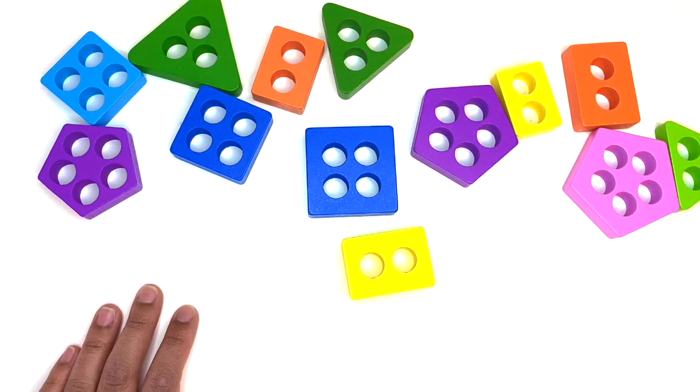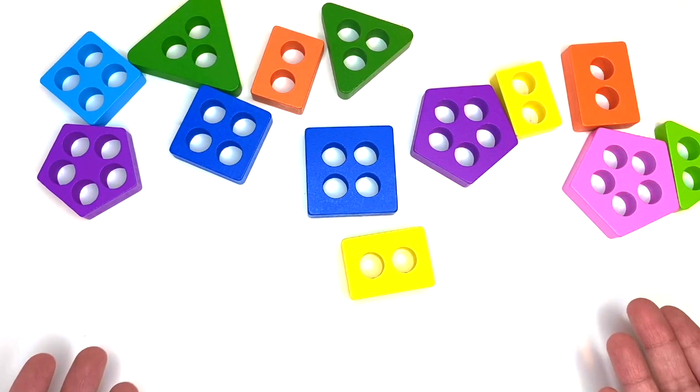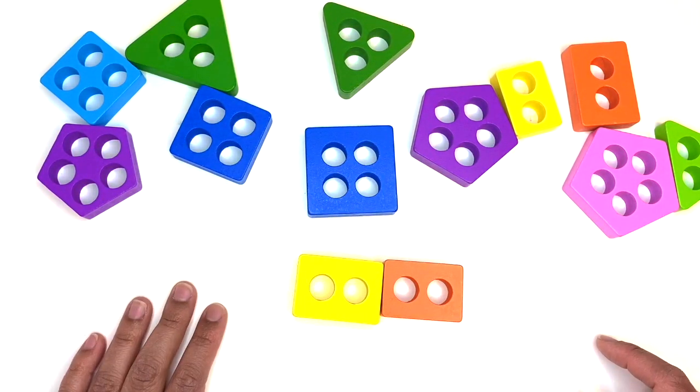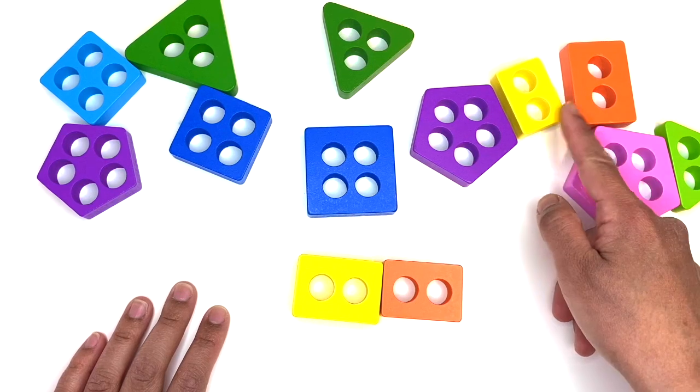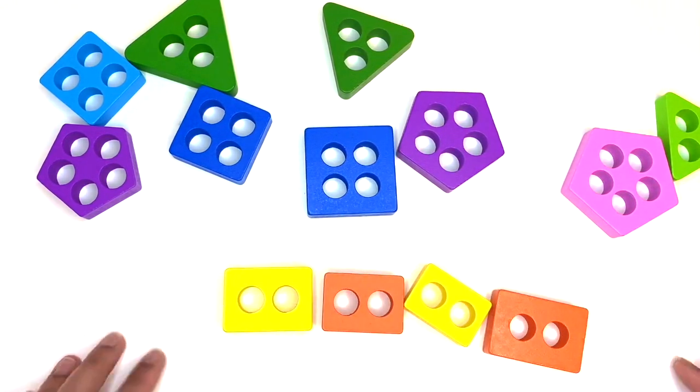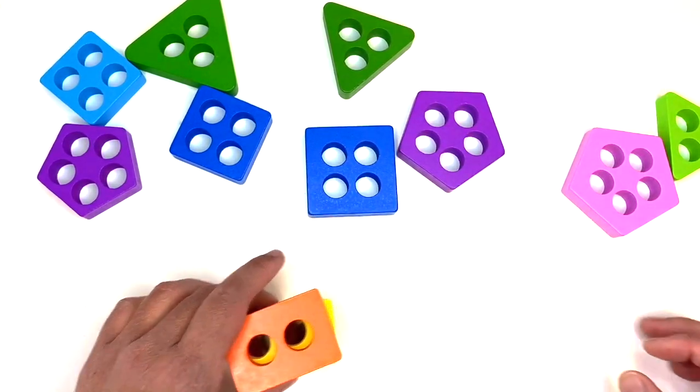All right, next one we found was the rectangle. Do you see where the rectangles are? Oh, that's right. Look, there's an orange one here. Okay. There's more over here. Look, these two as well. Yeah. Okay, let's stack them on top of each other.